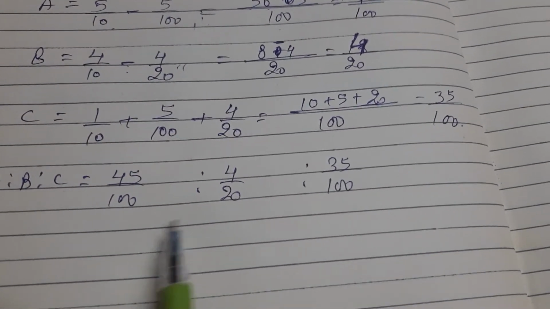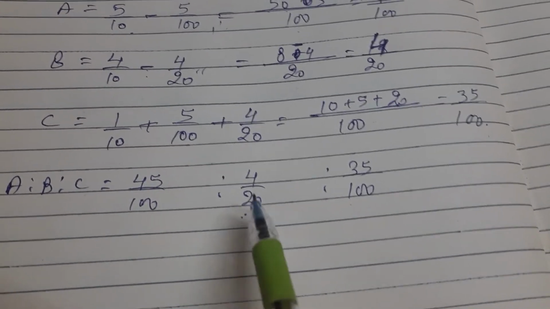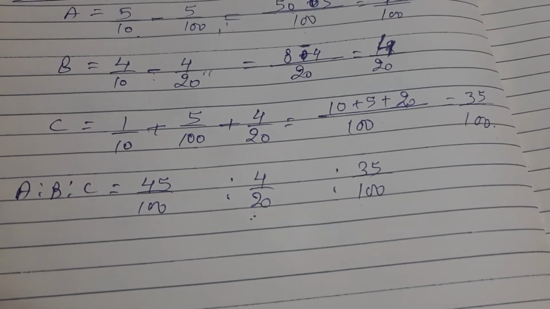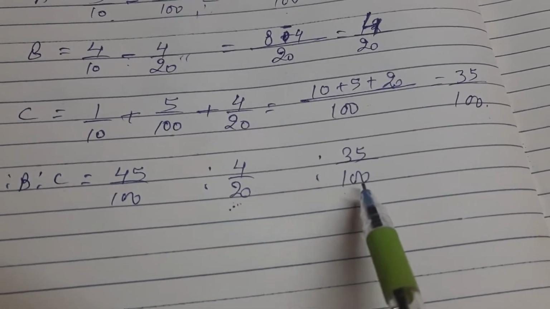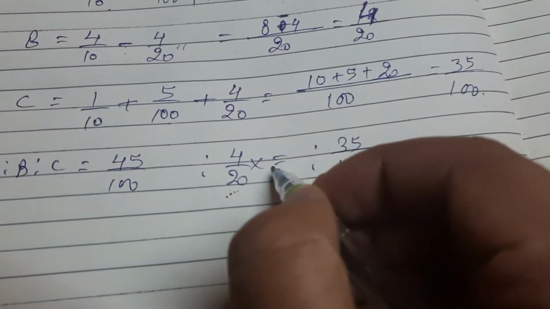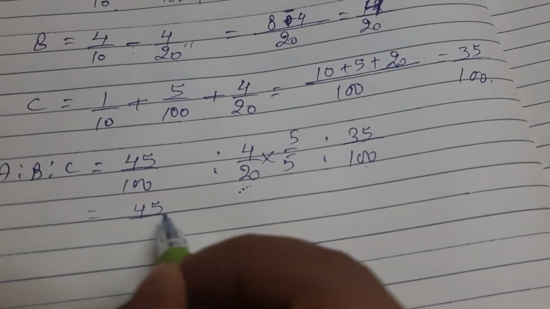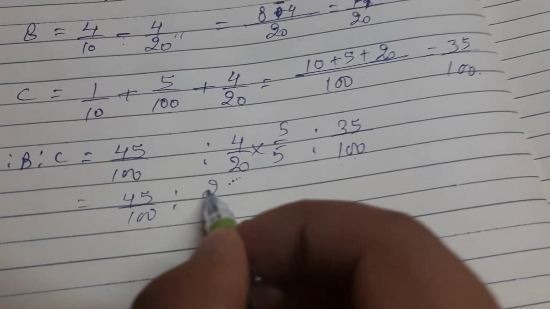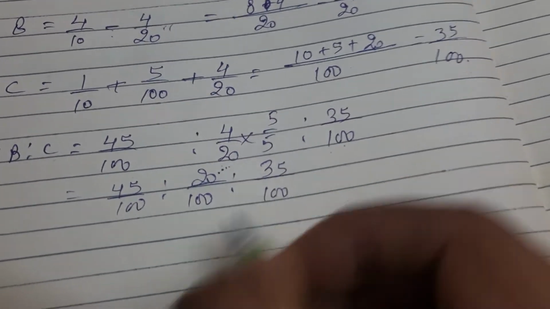If you look carefully, the denominators of the partners are not equal. We have to make them equal. So take the LCM, or simply calculate it. We have to convert 20 into 100 so that the denominators of all the partners will be equal. For that we multiply by 5. So the ratio will be 45 upon 100, 20 upon 100, and 35 upon 100.